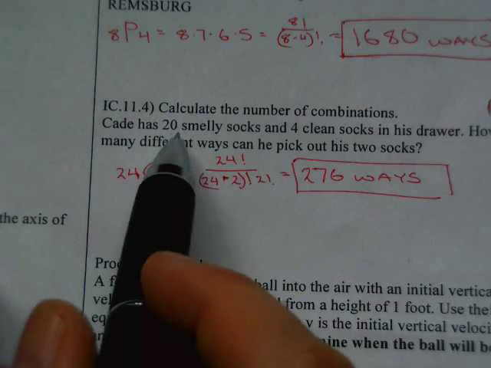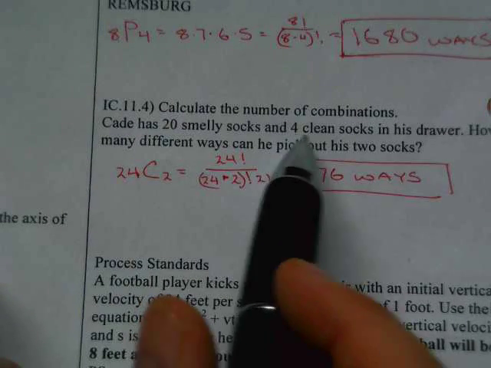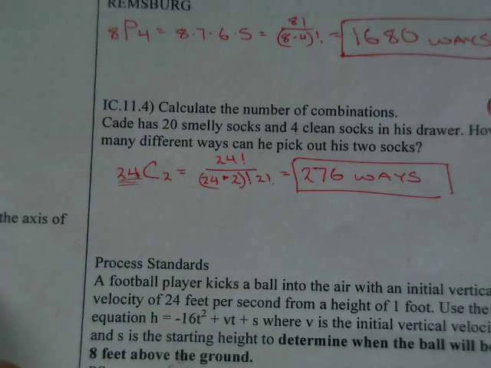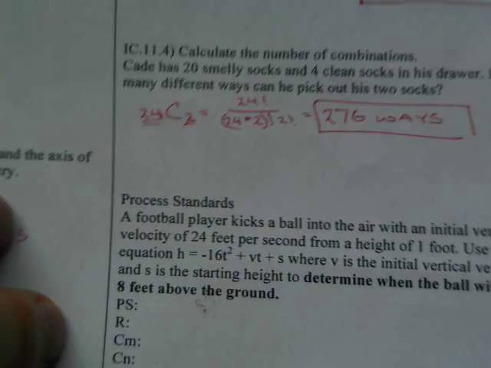And then I see 11.4, that was the combination. So Cade's got 20 smelly socks and 4 clean socks. It means he's got 24 total objects. How many different ways can he pick out his 2 socks? Well, he only has 2 feet, so he needs 2 socks. So groups of 2. 24C2 is 276.